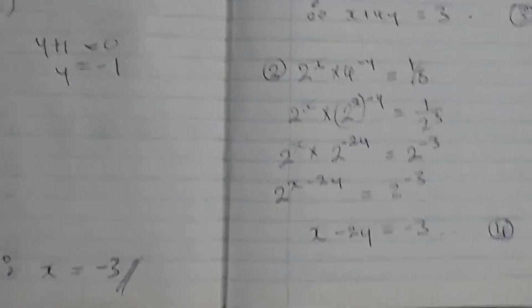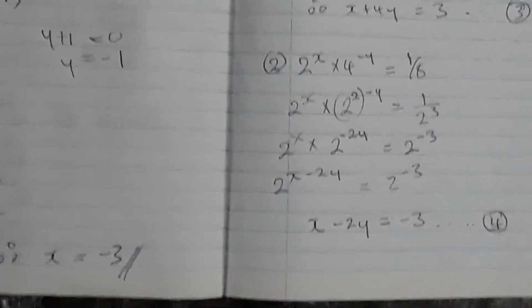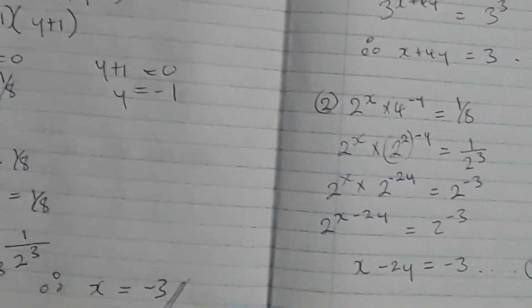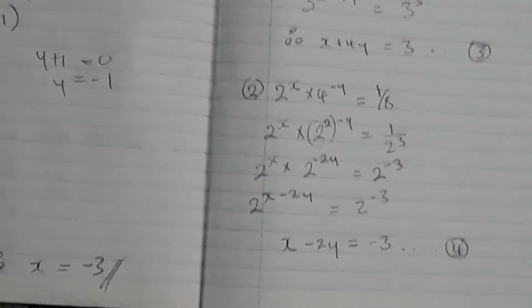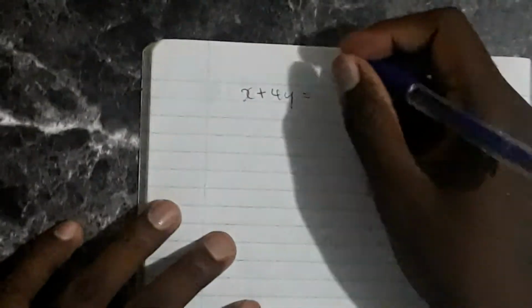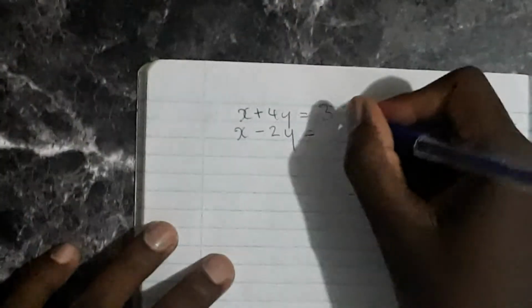Now, using the simultaneous method, we're going to subtract equation 4 from equation 3. So x plus 4y equal to 3 and x minus 2y equal to minus 3.